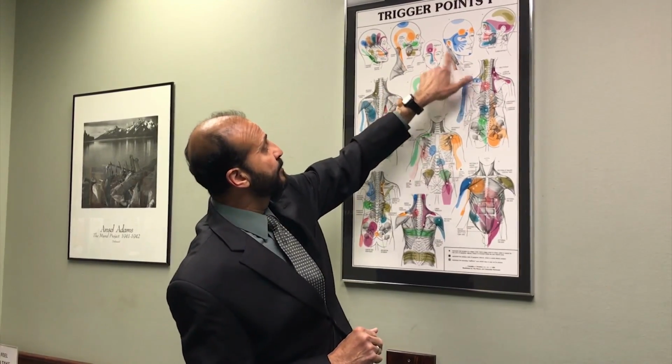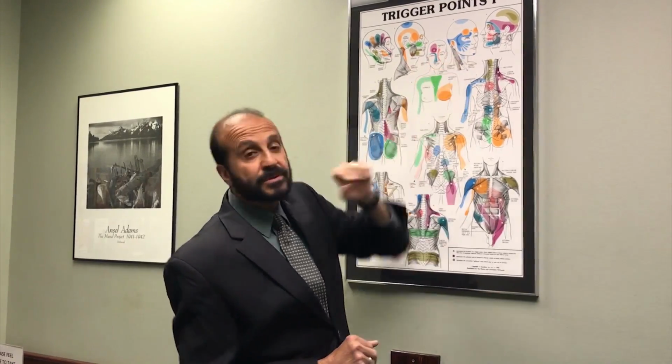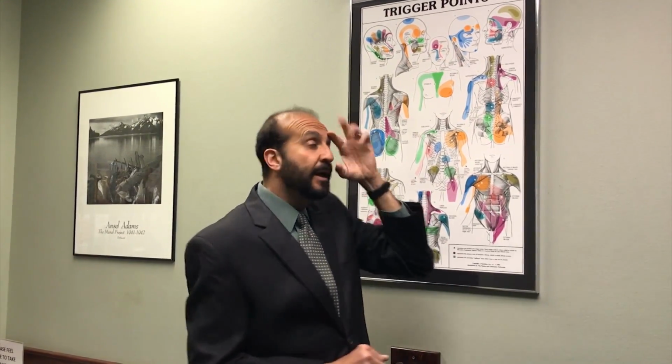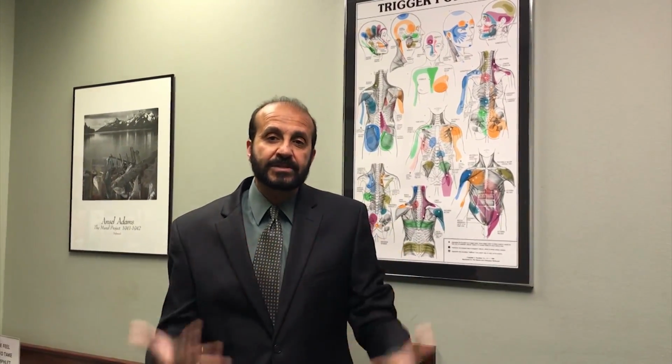Different areas of trigger points within the SCM can cause referred pain into the sinus area, above the eye and below the eye. Right, the sinus area, and that can cause patients to think they're having a sinus headache.